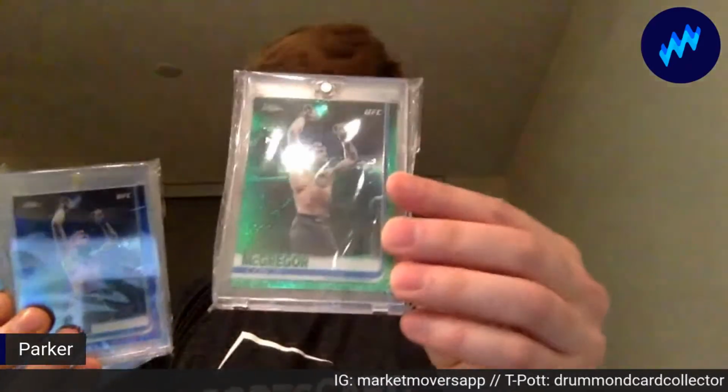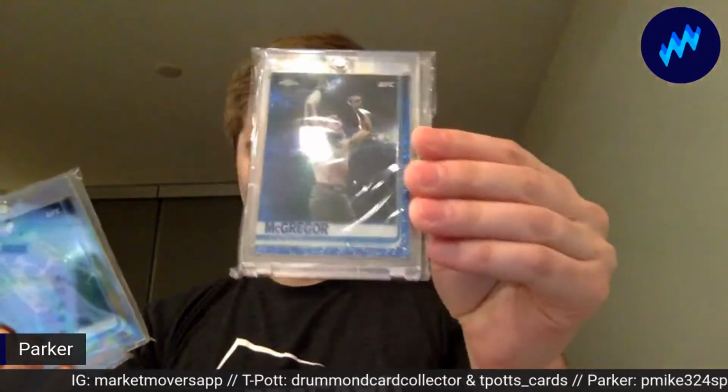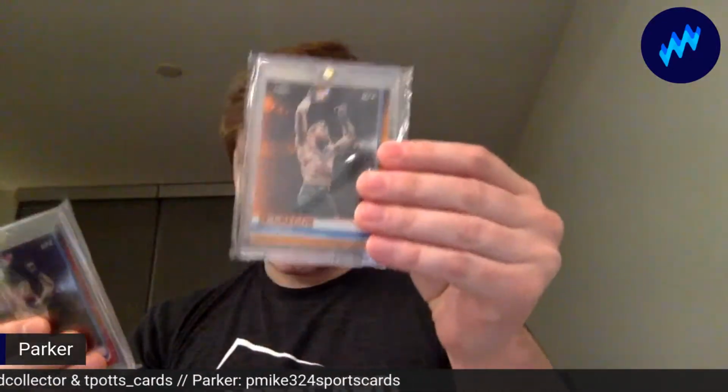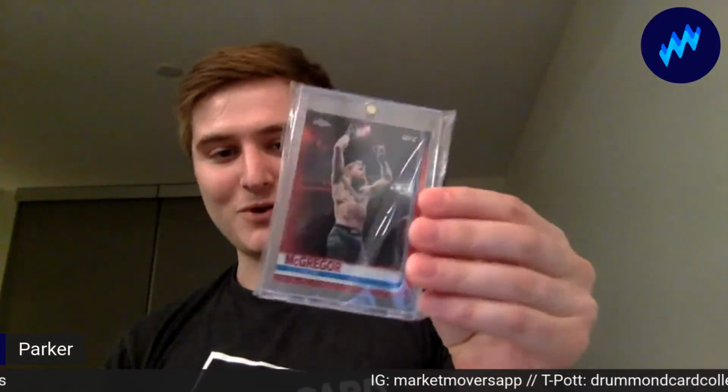There's the green out of 99, the blue wave out of 75, the gold out of 50, the orange out of 25, and then the one that cost me the most was the red, which is 5 of 5. So really, I just needed the 1 of 1, but I don't really think I want to be spending 5 or 6 figures on a card anytime soon.